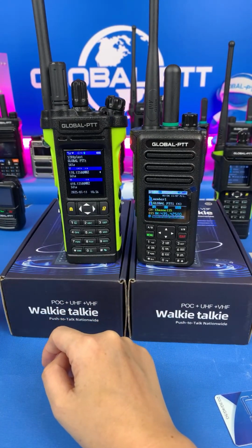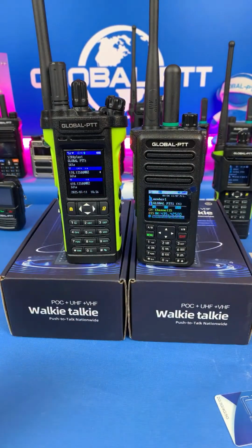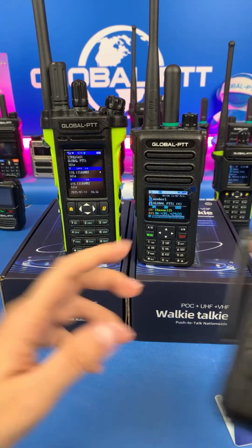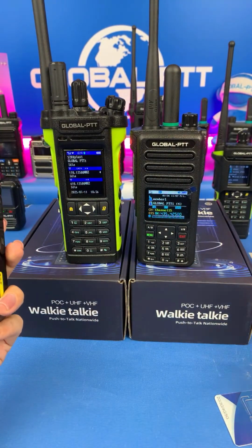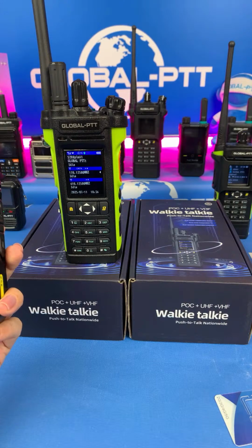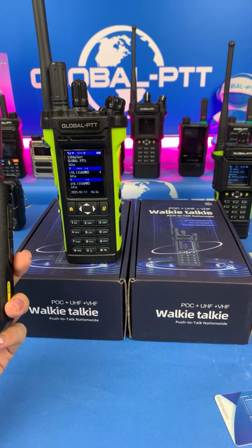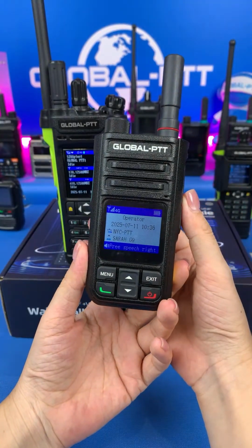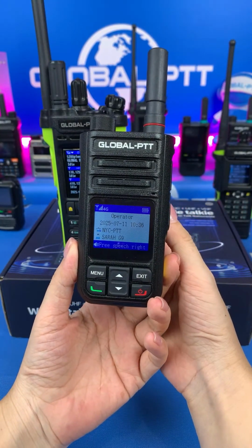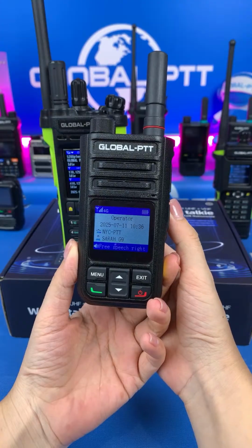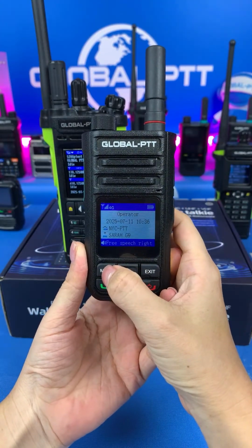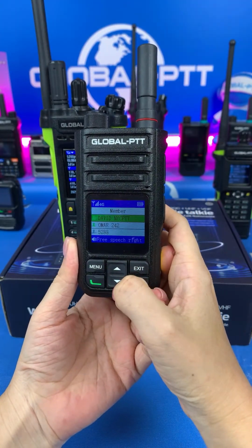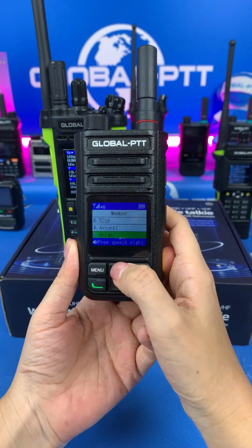I'm going to pass it and show some other popular items from Global PTT. They are not dual mode, they are all single mode here, the small ones, but they work great because they are global band. Like this one, the G9 model, it is a global band 4G radio. Okay, we're going to check the menu here and come to the member list.